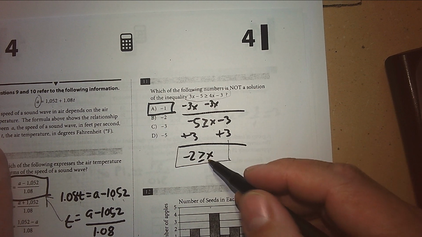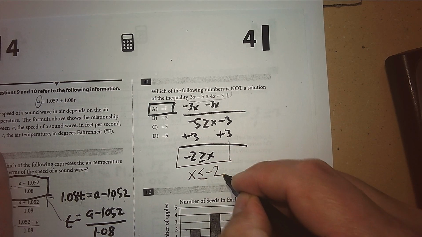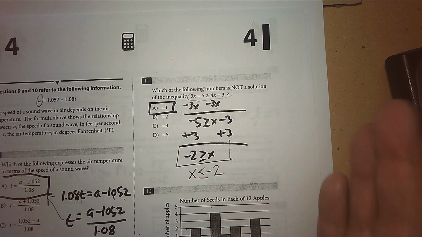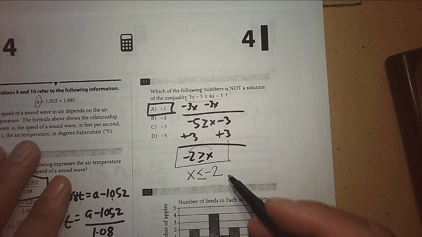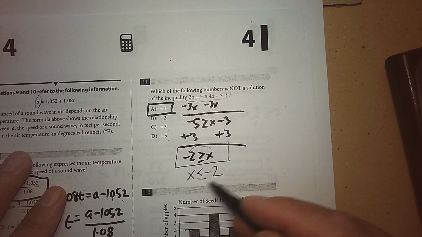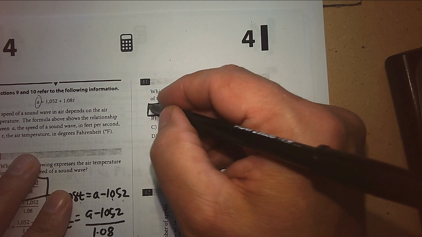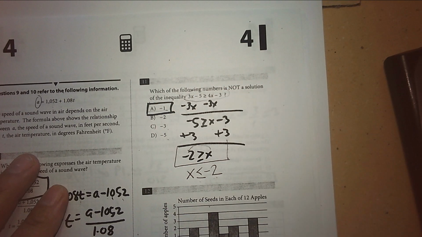Now, understand this means x is less than or equal to what number? Negative 2. You can flip it around, right? Take the whole thing and mirror it over. Which one of these answers is not less than or equal to negative 2? And that's why the answer is A, because it's bigger than negative 2.